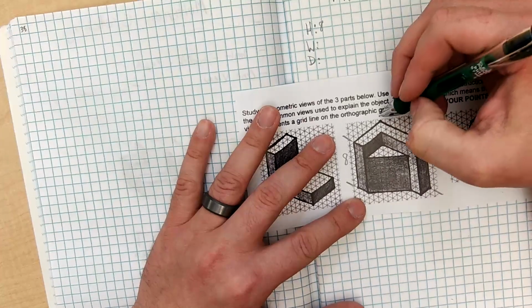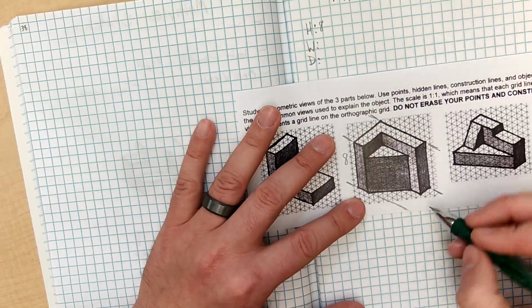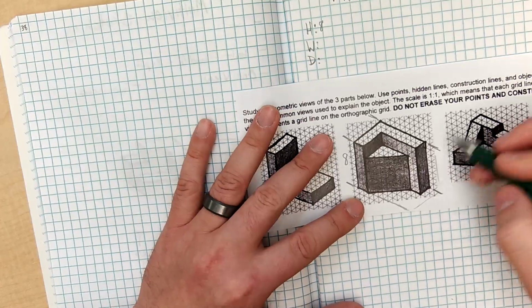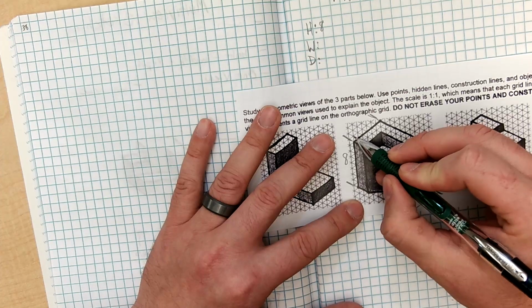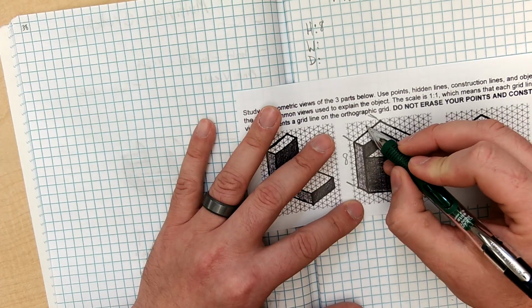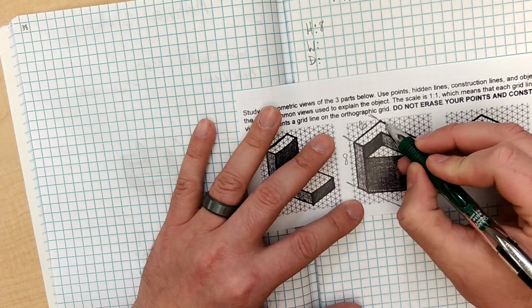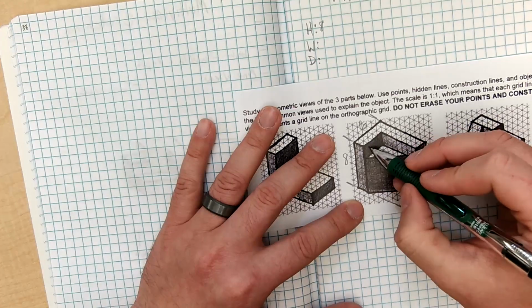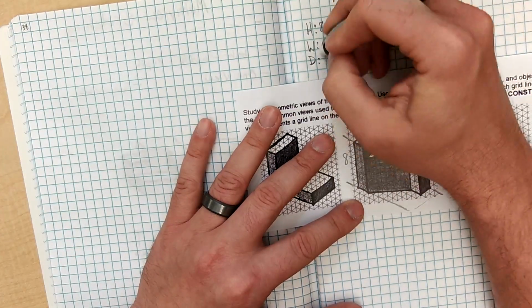Depth is from front to back. Now I can get that from here to here, or I can have a long line and count it from here to here. I think it'd be easier to count it at the top. So 1, 2, 3, 4, 5, 6. You can count it across here also if it's easier to see it between the darker lines. So that's a depth of 6.